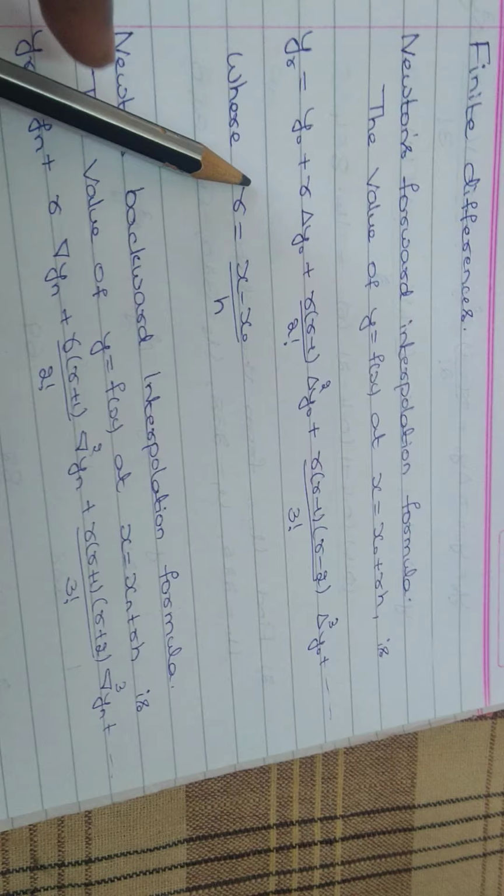As I told in the previous video, there are actually two formulas to perform interpolation. One is Newton's forward and another one is Newton's backward interpolation formula. Both are almost similar to one another. Look here, this is the Newton's forward formula.